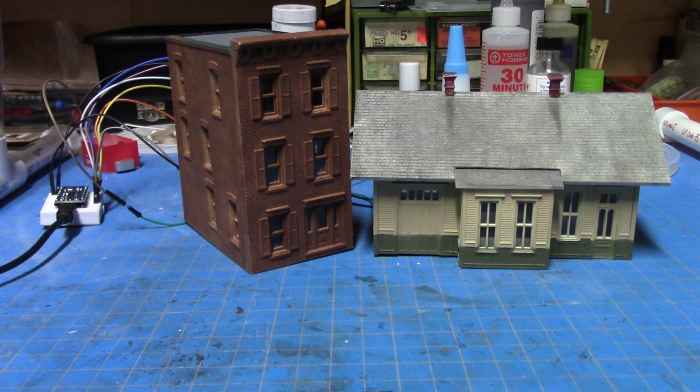So what I'm going to do now is plug in the power supply for the Arduino, and what you'll see is the 4 lights in the building on the left go on and off as part of the light test, and then you'll see the 3 lights in the station building on the right go on and off, and then they'll start to randomly go on and off. So here we go, plugging it in.